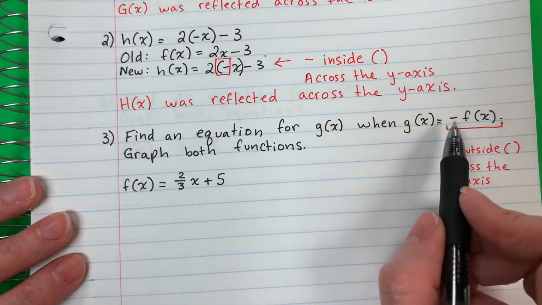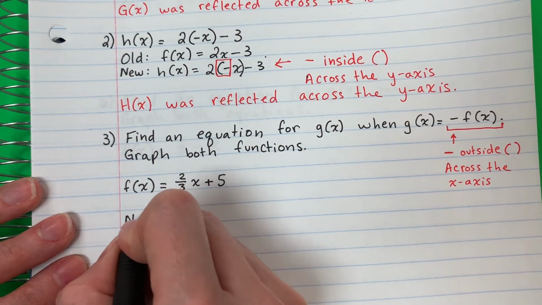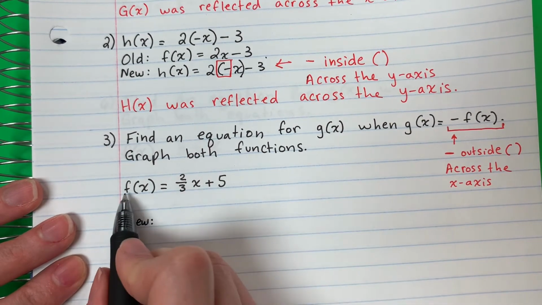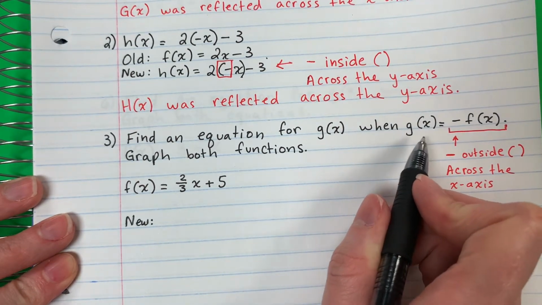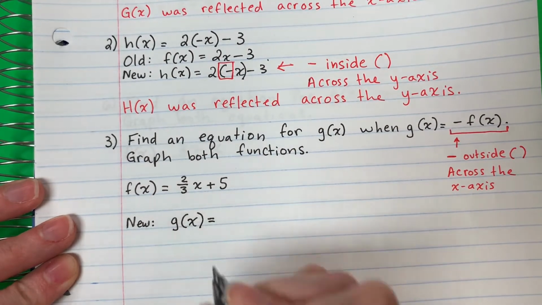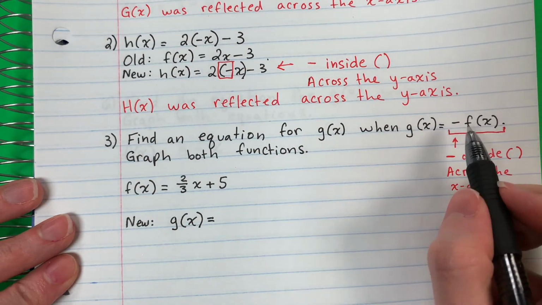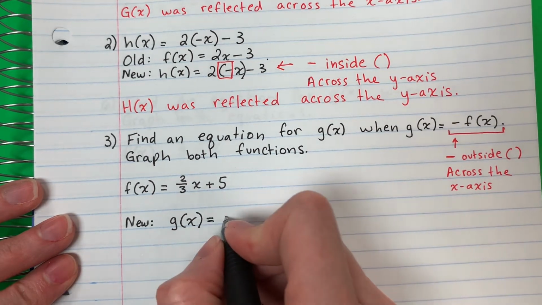So I need to put a minus outside. So my new one, the name is not f, it's now g. So g of x equals. I need to put the minus outside. So put the minus right now.